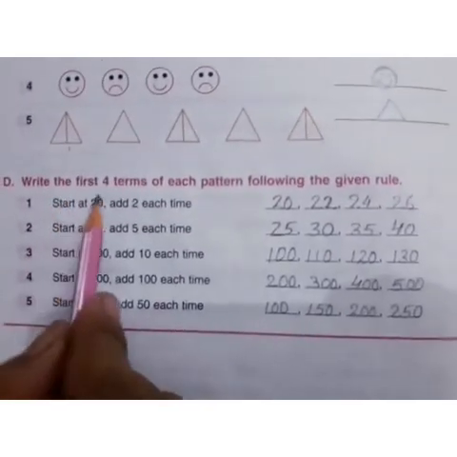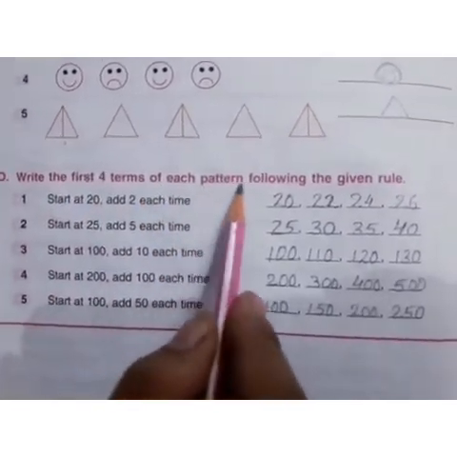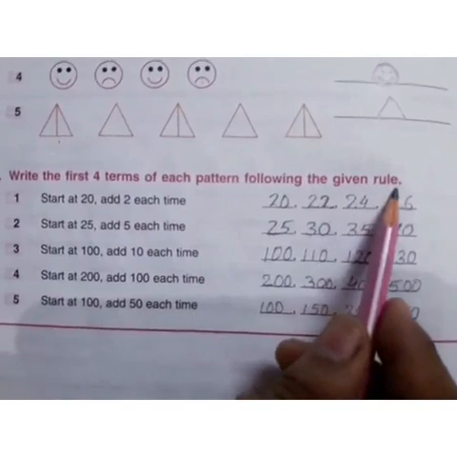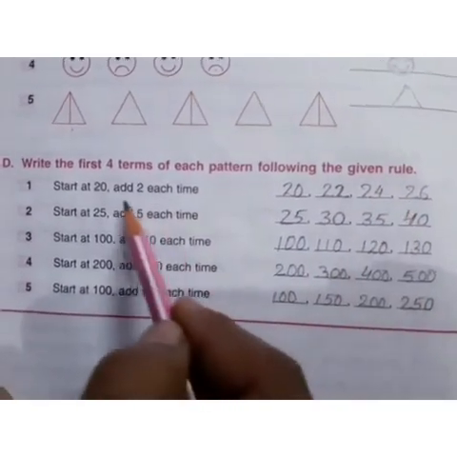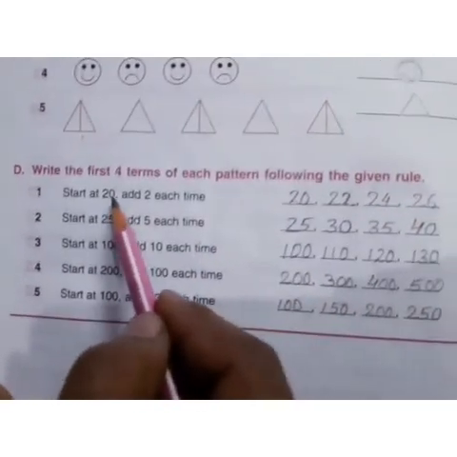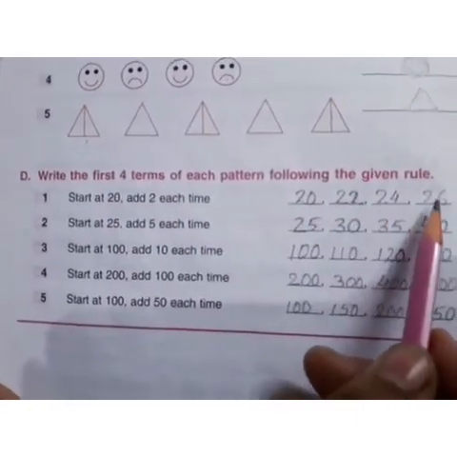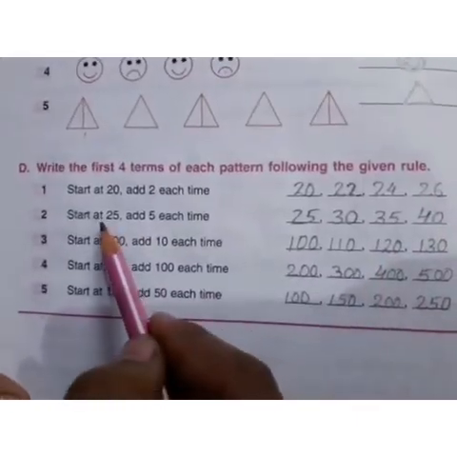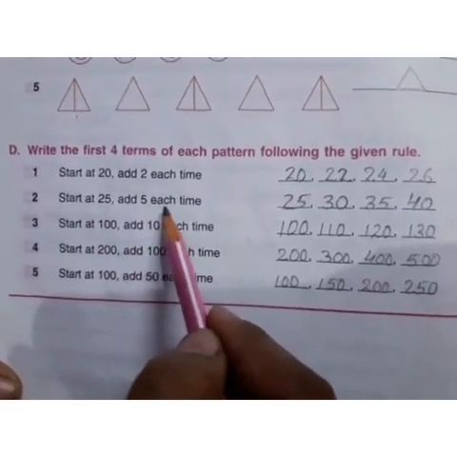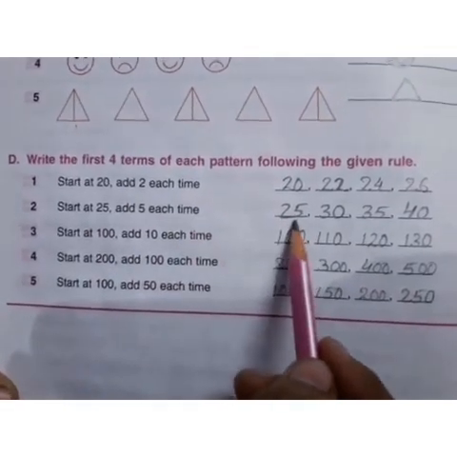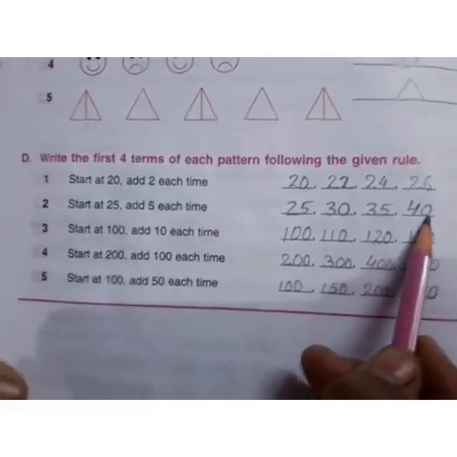Here write the first 4 terms of each pattern following the given rule. Start at 20 and add 2 each time: 20, 22, 24, 26. Start at 25 and add 5 each time: 25, 30, 35, 40.